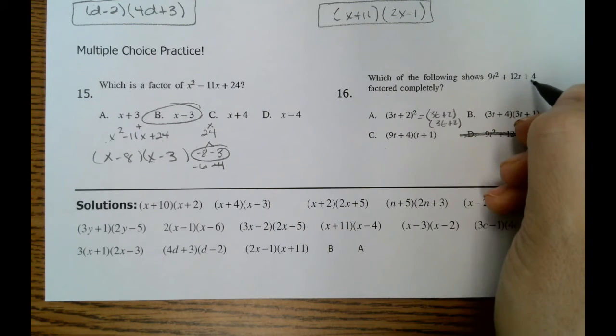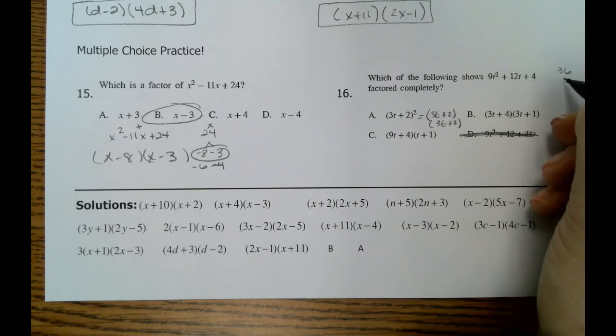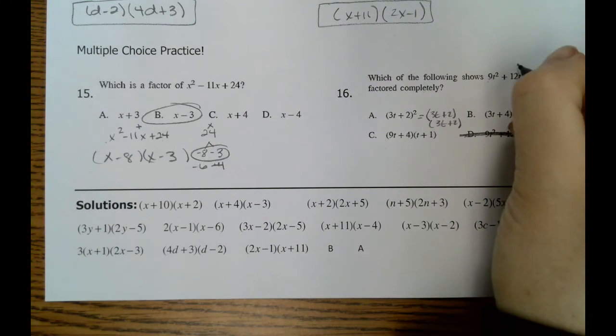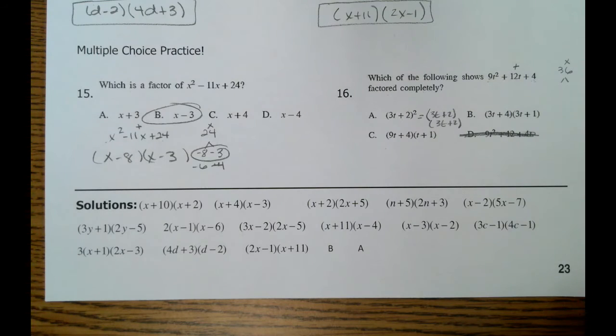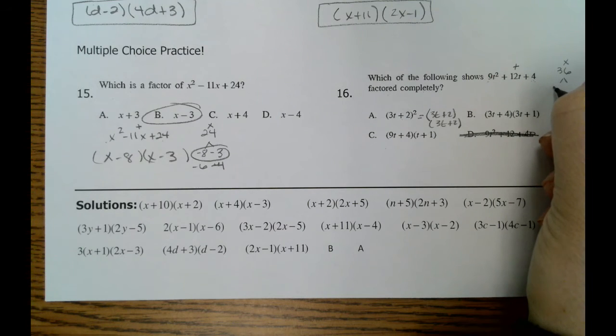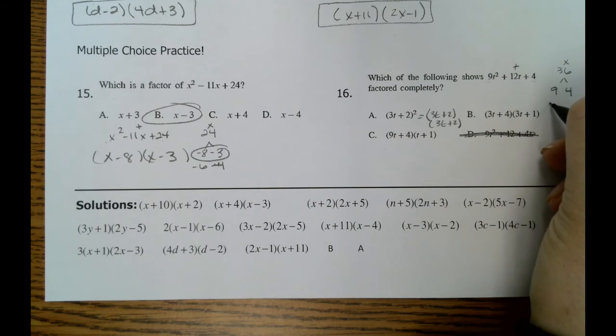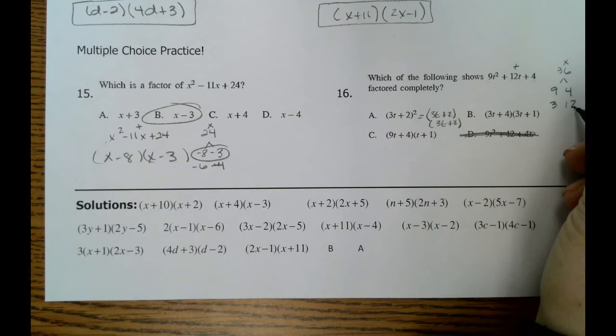So we're going to do 9 times 4, which is 36. So we want two numbers that multiply to 36 and add to 12. 9 and 4 will not get us there. 3 and 12.